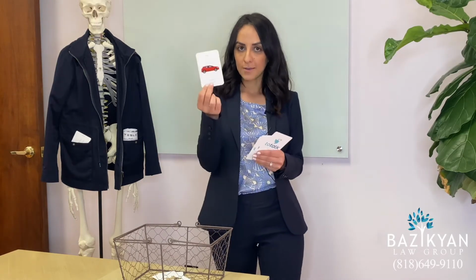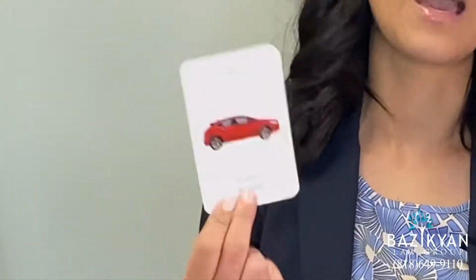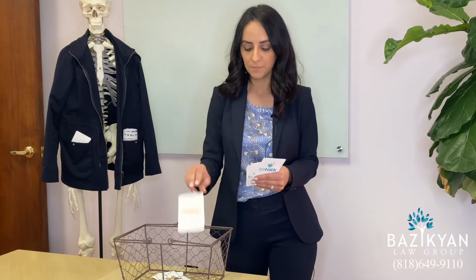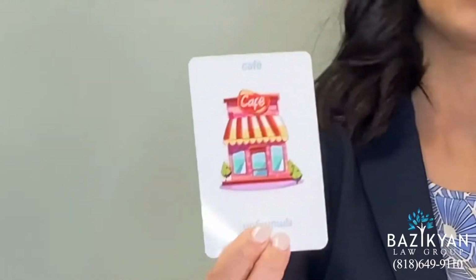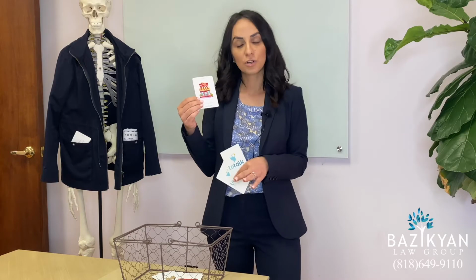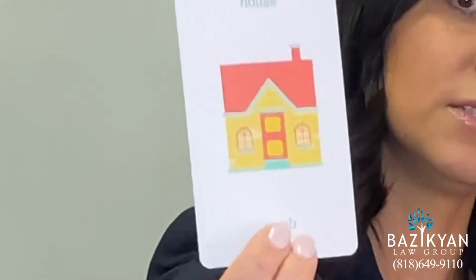She also has some vehicles. We want to make sure that that's covered in the estate plan as well. She also has a cafe that she owns. This is one of her businesses. So we would want to make sure that we have transferred her interest in this business that she owns into her trust. She owns a property that she lives in, some real estate.